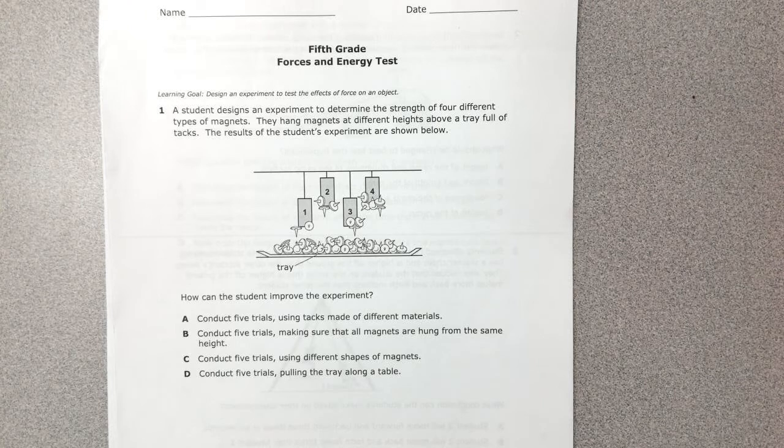A. Conduct 5 trials using tacks made of different materials. B. Conduct 5 trials making sure that all magnets are hung from the same height. C. Conduct 5 trials using different shapes of magnets. D. Conduct 5 trials pulling the tray along a table.